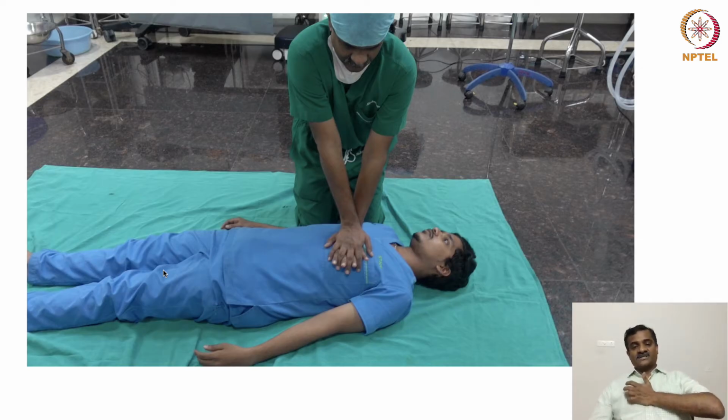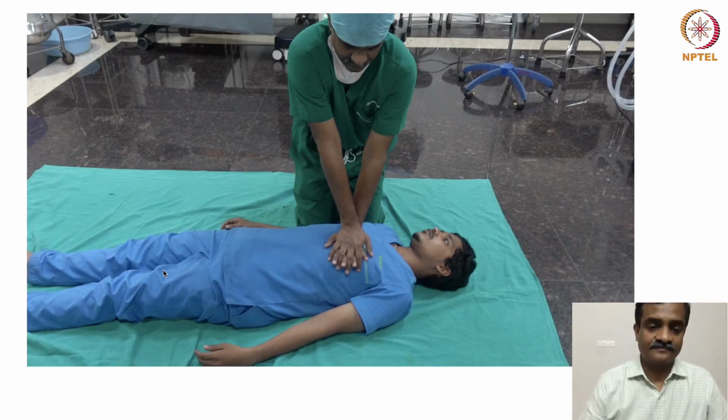The center of the chest, the breastbone, the sternum, is quite strong. All the ribs are attached to it. If you press the sternum, automatically the entire rib cage will collapse, and you can give good compression with the hands on the rib cage.